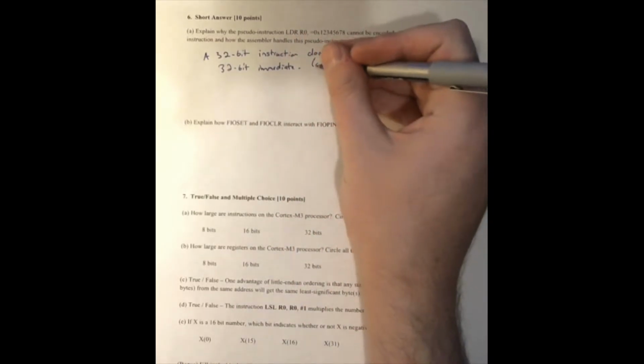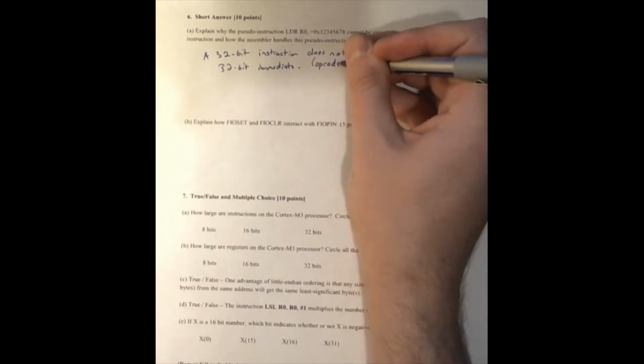It needs things like the opcode, it needs the registers, etc. So it needs to store other stuff. It needs to know what R0 is. It needs to know that it is a load or a move in this case. And so it doesn't have room to put 32 bits of immediate into a 32-bit instruction. It doesn't have any way to tell the processor what to do with that 32 bits. And so that's the main reason that we can't have this type of instruction.